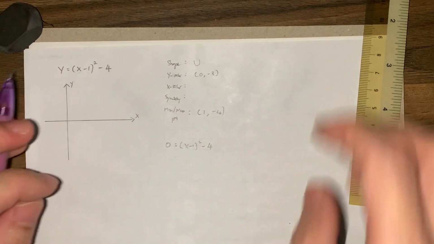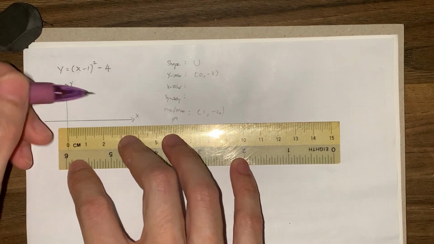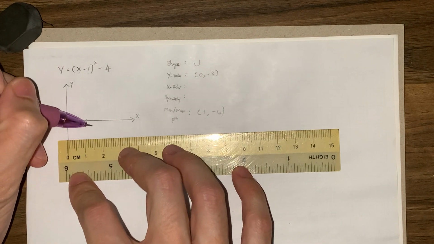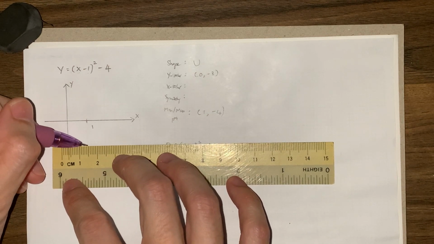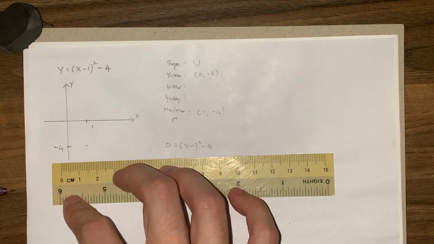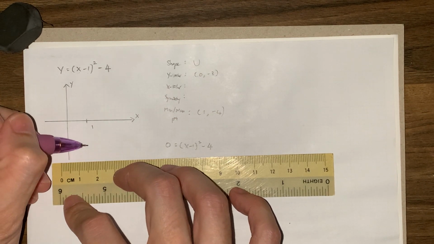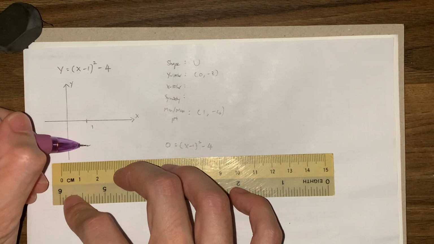So again I'm trying to do it proportionately, so maybe this time around I'm going to use 1 cm. So 1 cm, so this is going to be 1. So maybe the 4 will be somewhere here. It doesn't have to always be two scales like that. And since I know it is a minimum point, again I'm going to draw a minimum point.